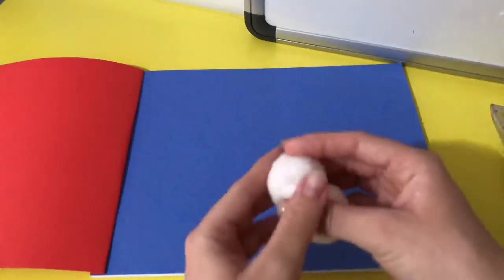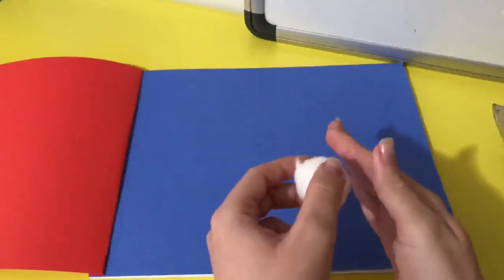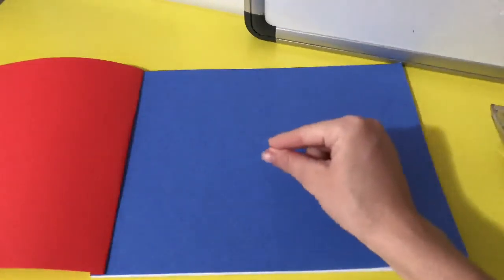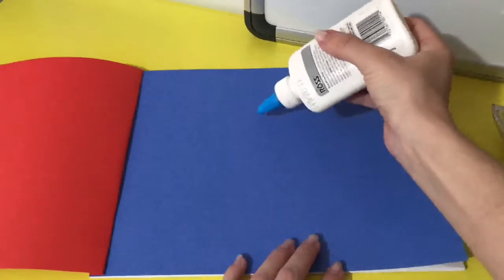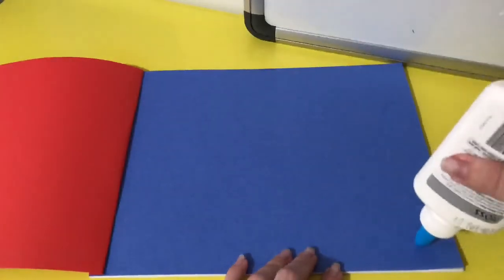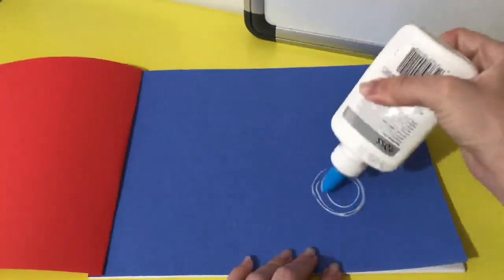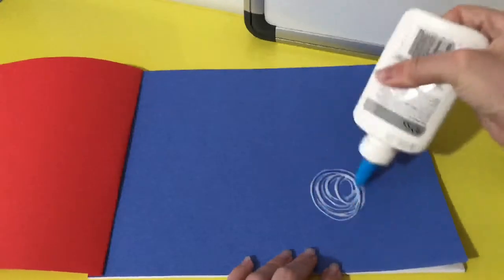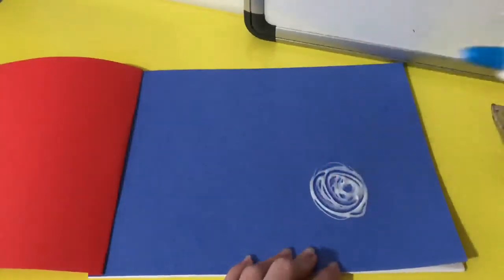Now today we are going to pretend that this is the water in the pond, and we are going to use the cotton wool that we have to pull apart, roll it into small pieces, and we're going to apply some glue and stick it on to make our eggs. So get your glue out, make sure it's opened. You don't have to put your eggs in the middle of your paper. You could put them to the side, you could put them in a corner, entirely up to you. But make sure you fill it in so that when we stick our eggs on, they're all together.